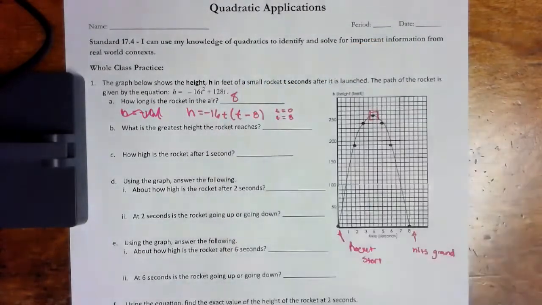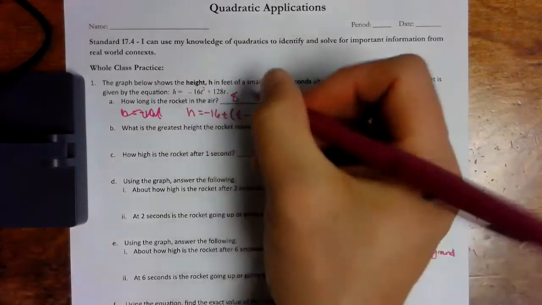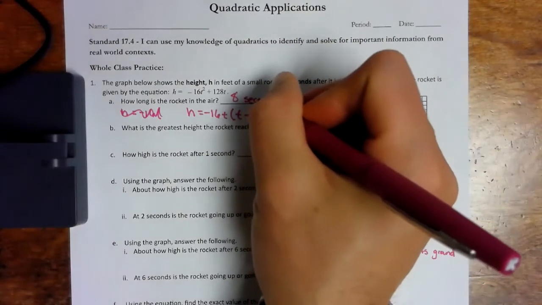And so anytime we're answering an application problem, we're going to give it context. I don't want to just say 8 because it could be 8 minutes. It could be 8 hours. In this case, it's 8 seconds.